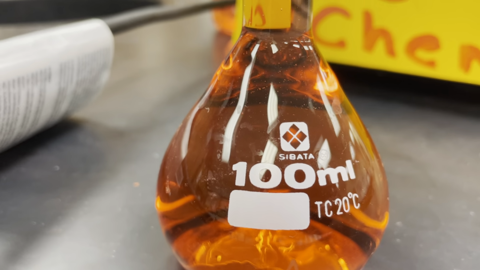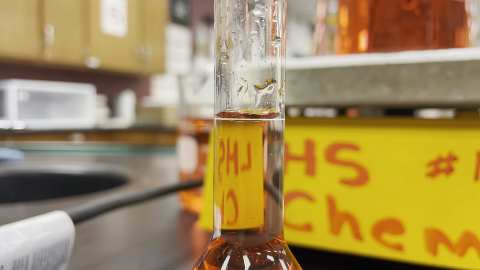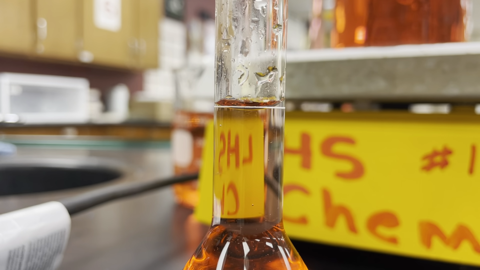If you have a liquid level anywhere else in here, we have no clue what that volume is, okay? Especially when it's all bulbous down here. Who knows where the volumes are for that stuff? But when you are right on this line, you have exactly 100 milliliters.